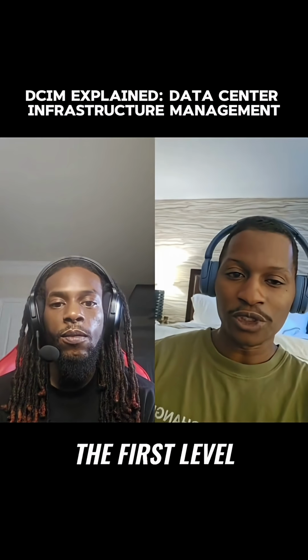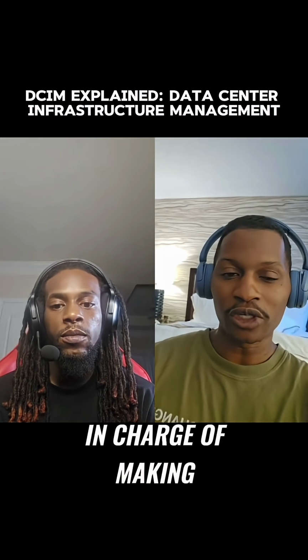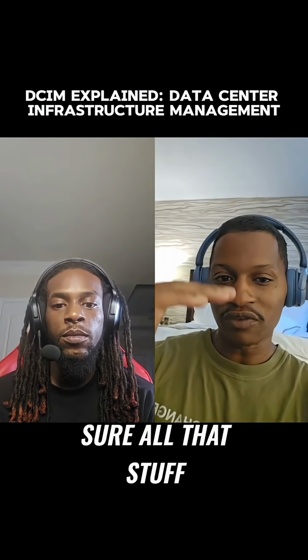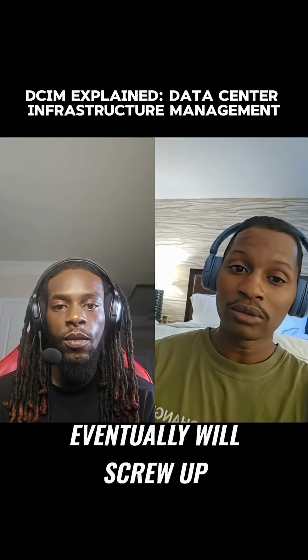And then you have the first level, which is just the physical cabling, so your Ethernet cables and your RS-485. So a DCIM engineer is in charge of making sure all that stuff is set up correctly, configured, and troubleshooting when it eventually will screw up.